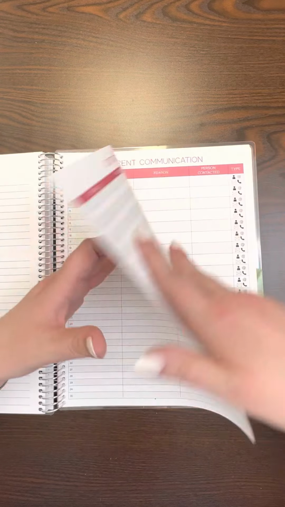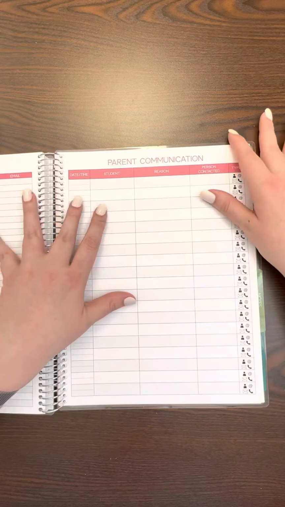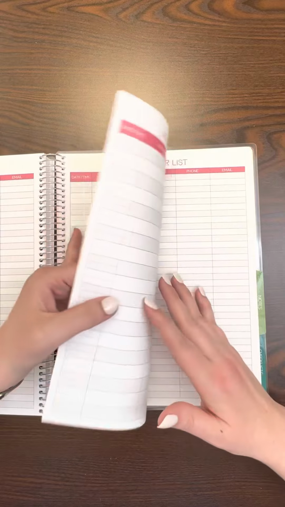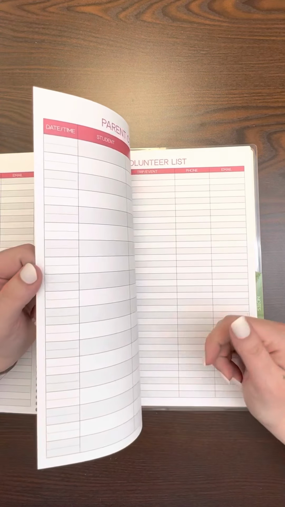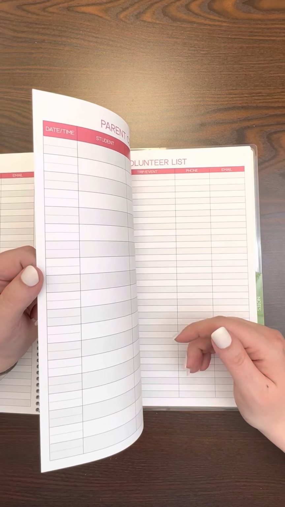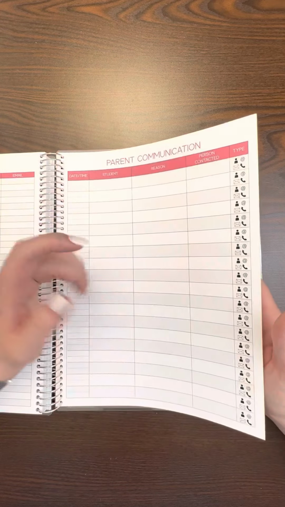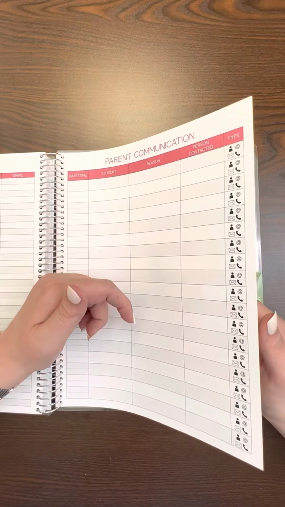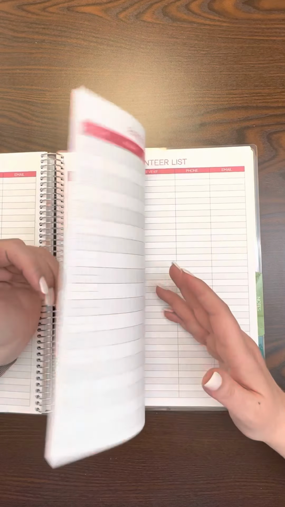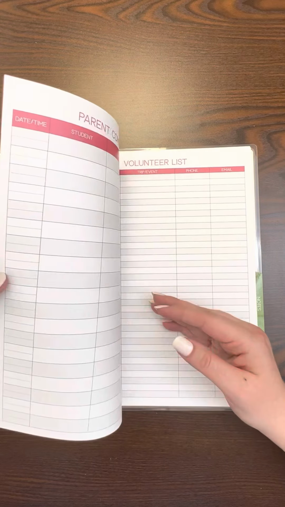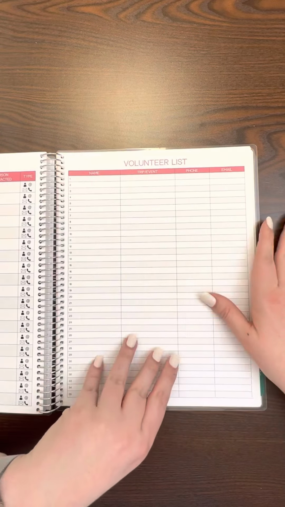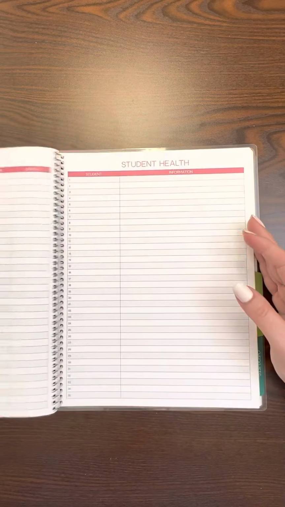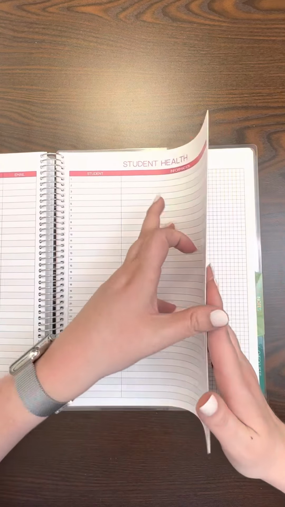Contact list, front and back. Parent communication, front and back. So there's only 1 of these. There might have been an extra one year, so just keep that in mind. We did remove, I think, 1 of these to add an extra note page. So if you are used to having 2 of these, just keep that in mind. There's only 1 front and back of the parent communication. 1 volunteer list. Student health.